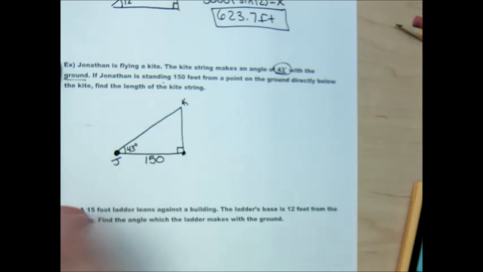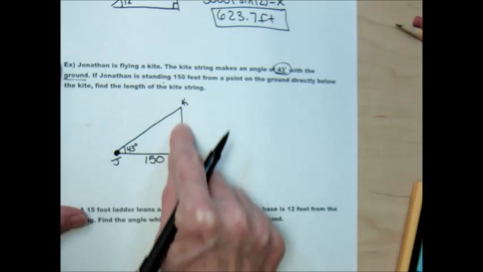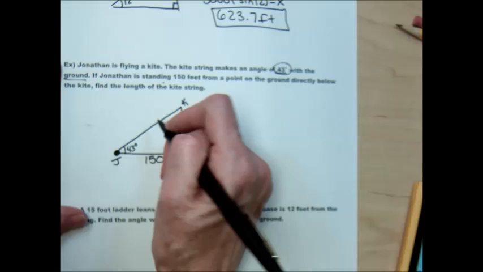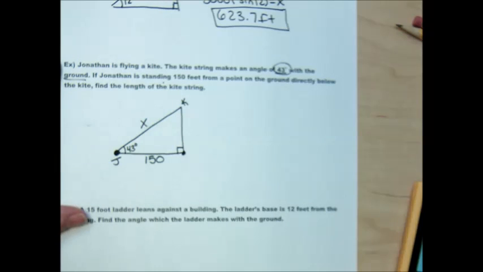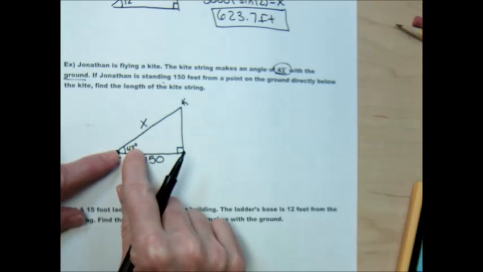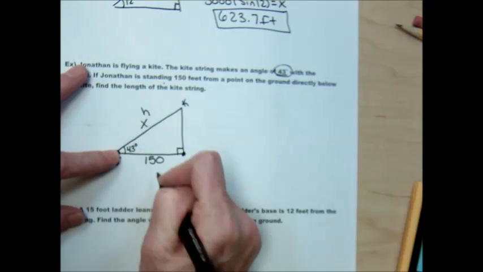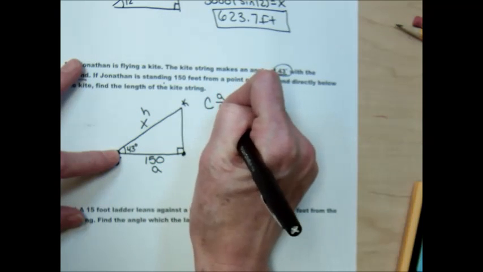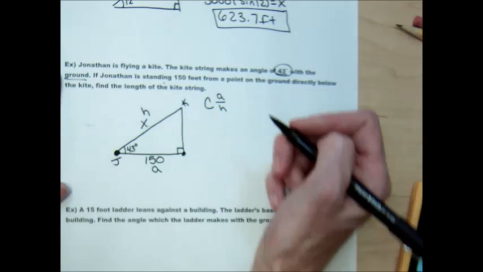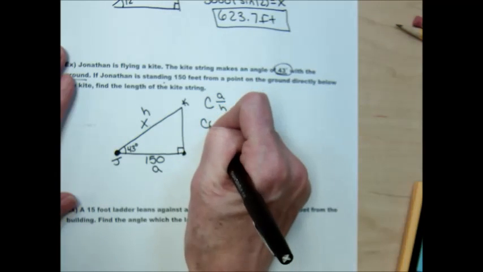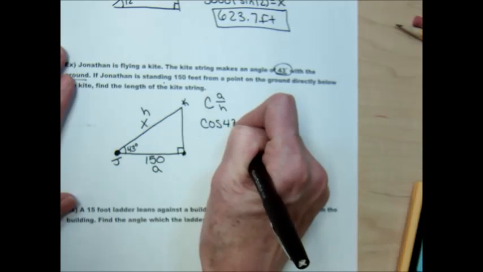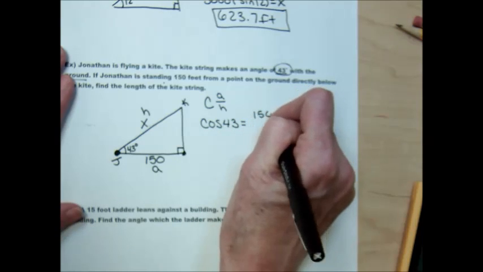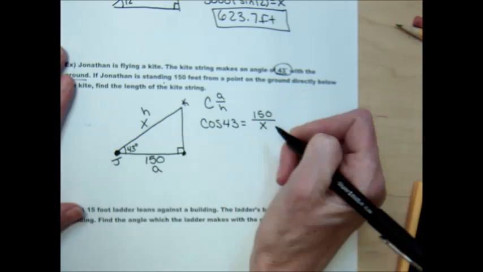Find the length of the kite string. This is not the length of the kite string. This is how high up off the ground the kite is. This is the kite string, so this is what the question's asking about. From this angle, we know this is hypotenuse and this is adjacent. Cosine uses adjacent over hypotenuse. So I'm going to go cosine of 43 degrees equals adjacent, which is 150, over hypotenuse, which is x.